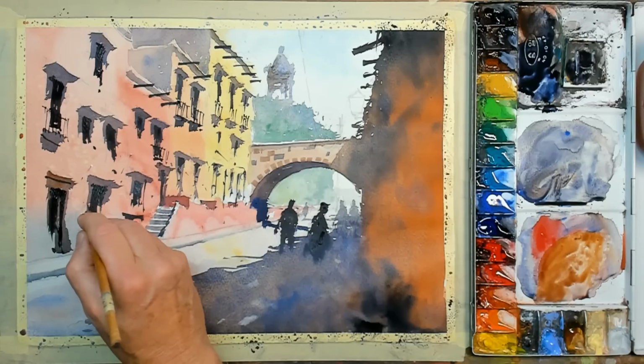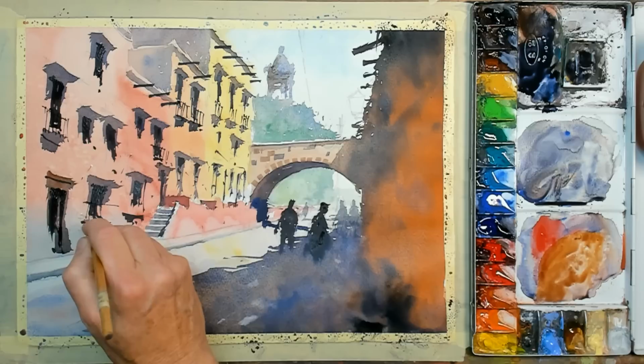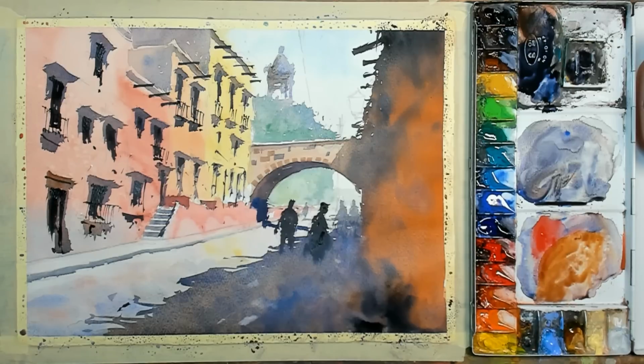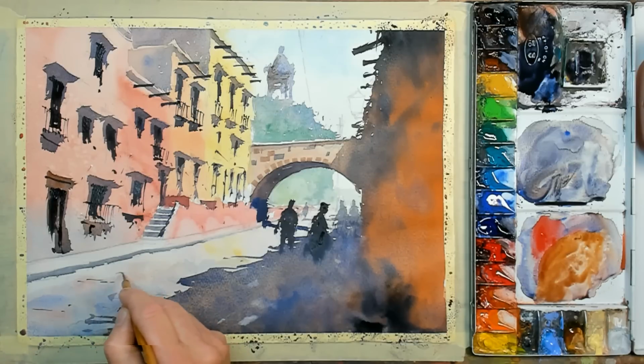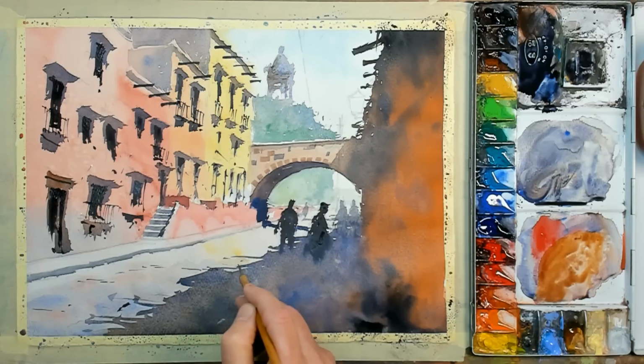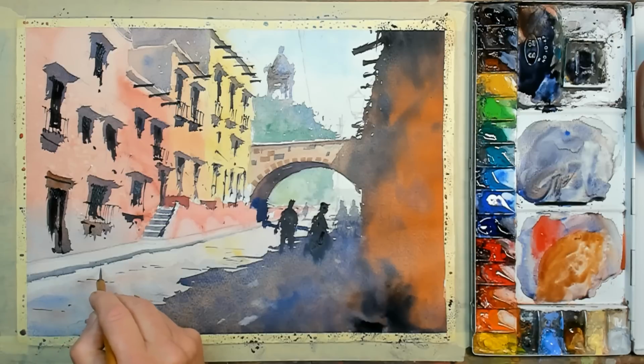These ground floor windows have got a balcony as well, or little railing on the front. There we go. These roads have got just a little bit of definition to them, with some gaps between the bricks in the road, the cobblestones. Just a few of those.